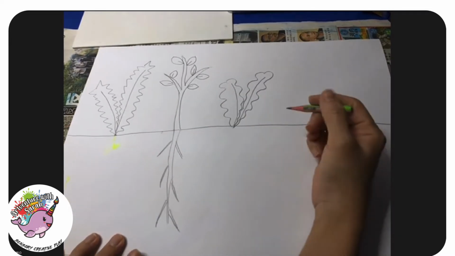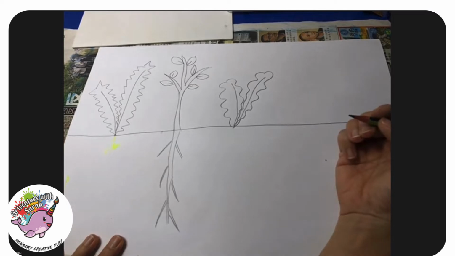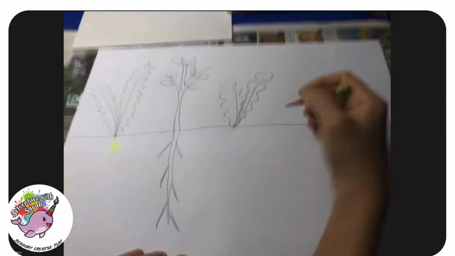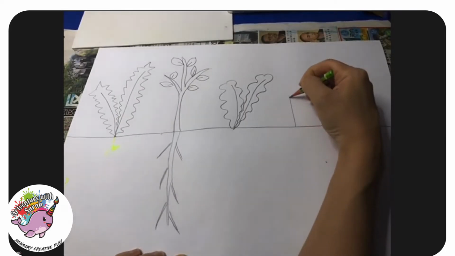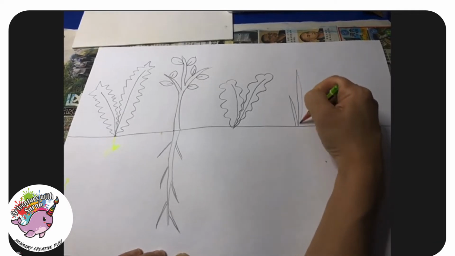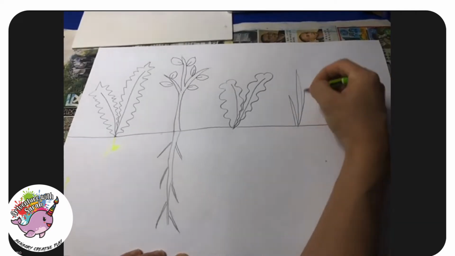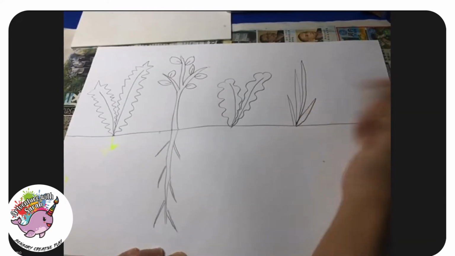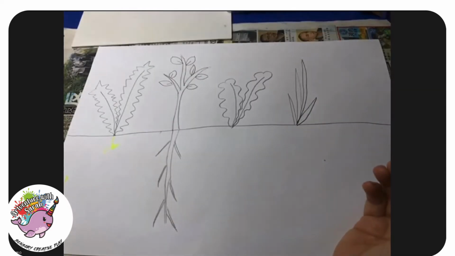Next here, I'm going to draw onion leaves. Onion leaves are like long grass. All right. So just draw like this, pointy. Okay, just draw like this. Enough. Okay, don't draw too complicated. If not, you'll cry later. Hard to color. All right.